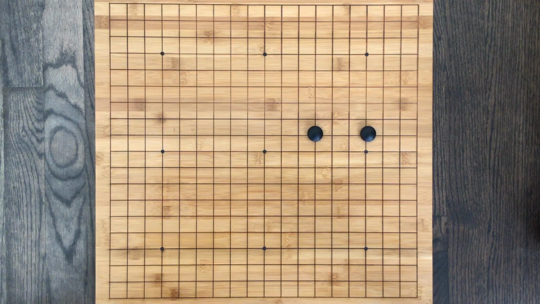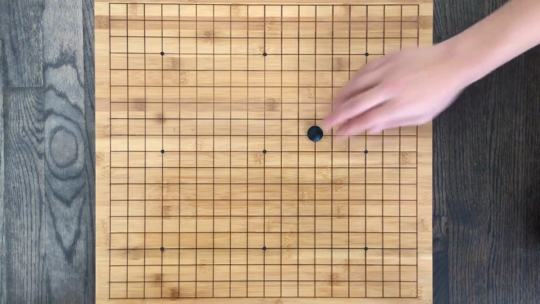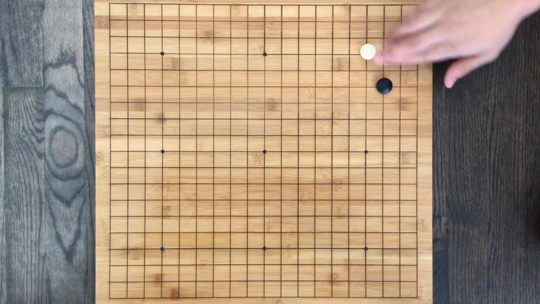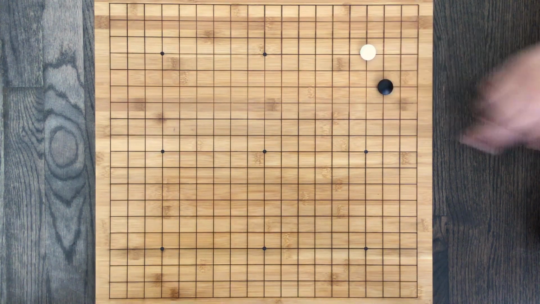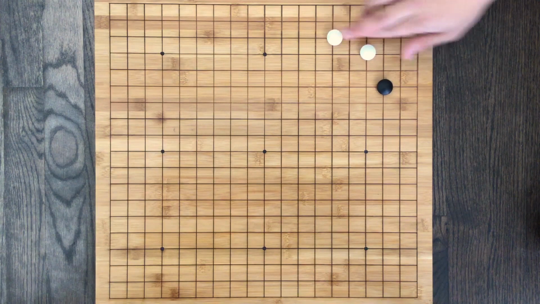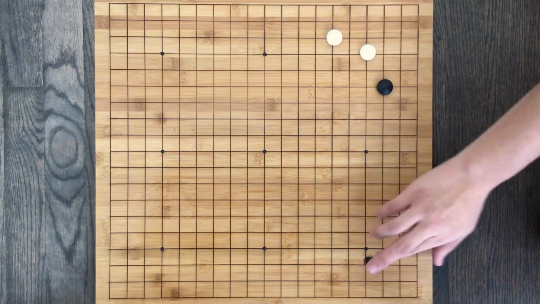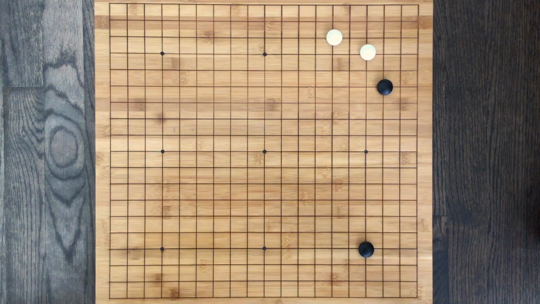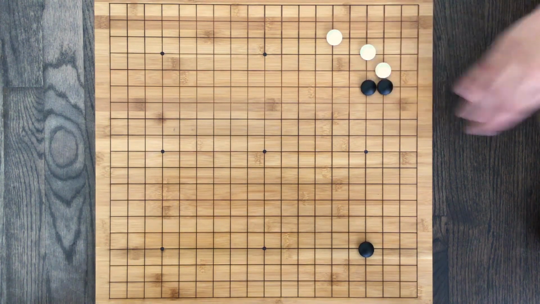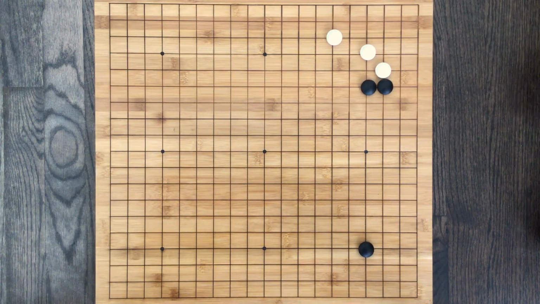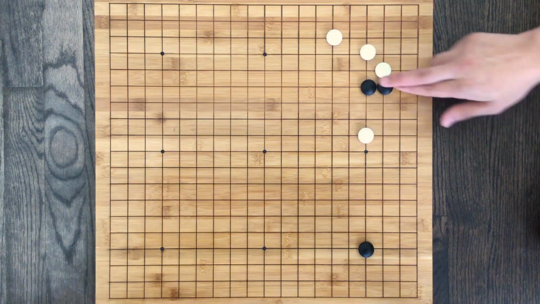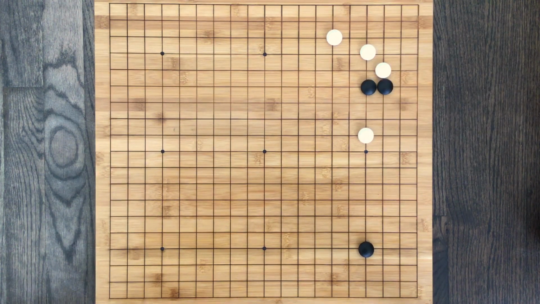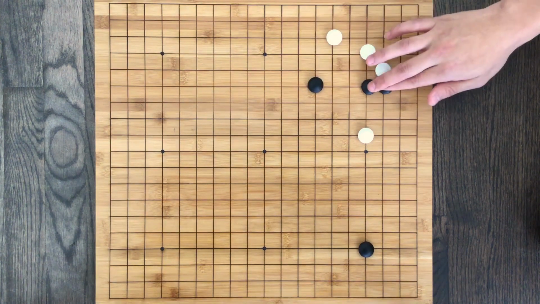Well, of course you can. One of the situations is where white has a 4-4 point and black approached, white responded, and black tenukis and plays somewhere else. Well, in this case, white can kick, and black will stand up, and white will pressure these two stones. In this case, the AI and a lot of pros play a two space jump.